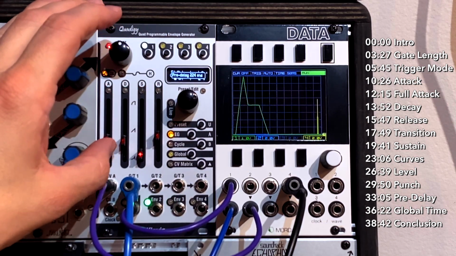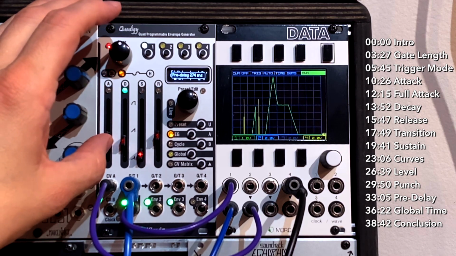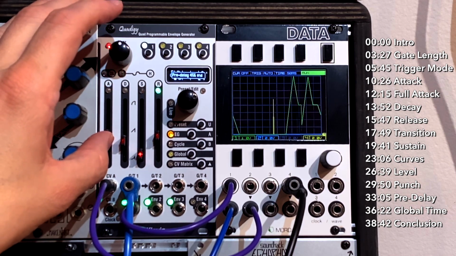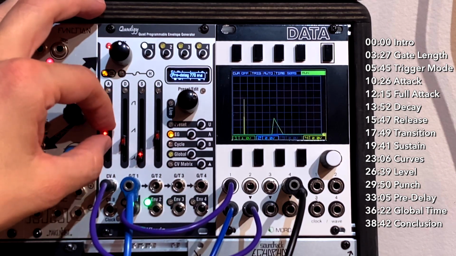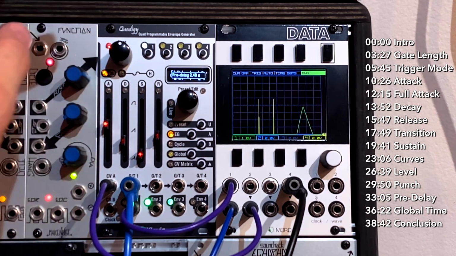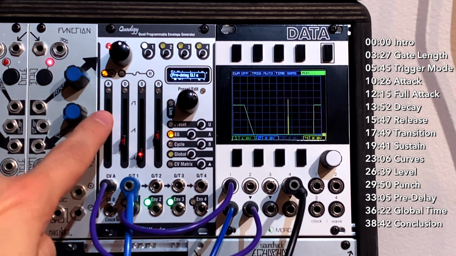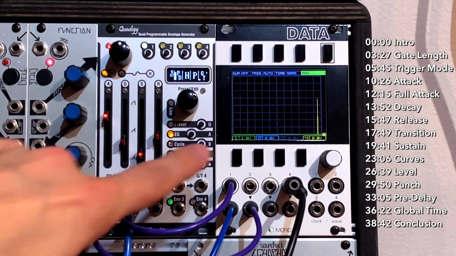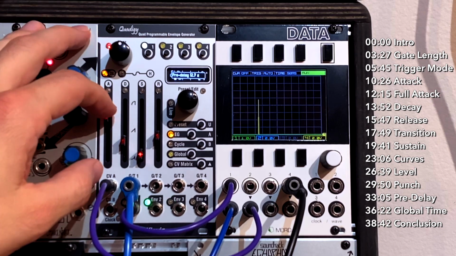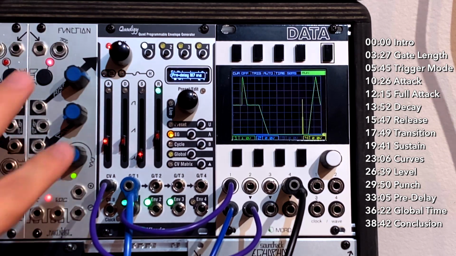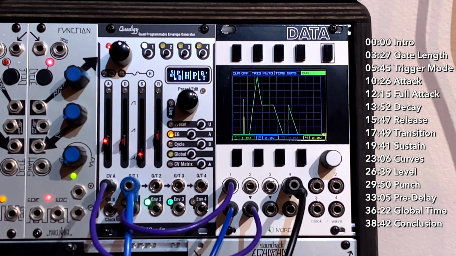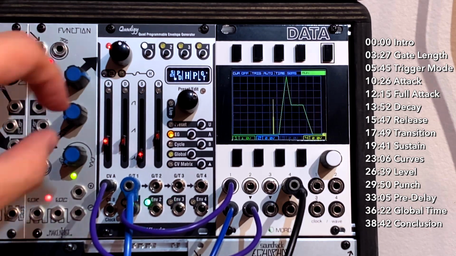As I raise the pre-delay, it's actually squishing my envelope, and I'm losing my sustain stage. And if I keep going, eventually I lose most of my envelope. In fact, at this point, the pre-delay is so high that I'm not getting any envelopes at all. That's because, like all the other parameters that involve time, gate length matters.